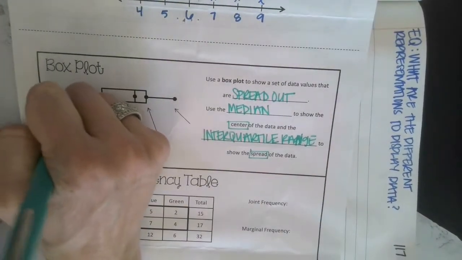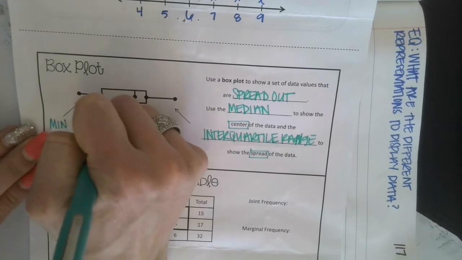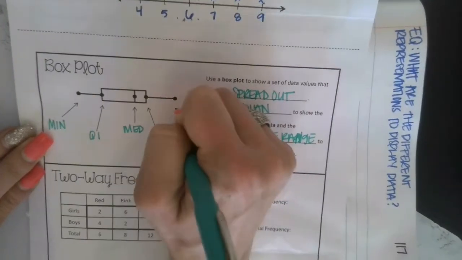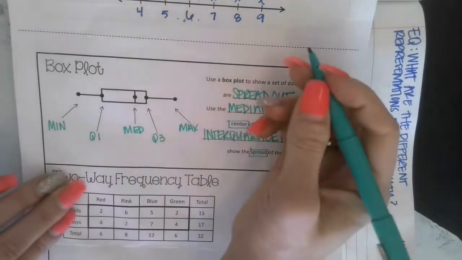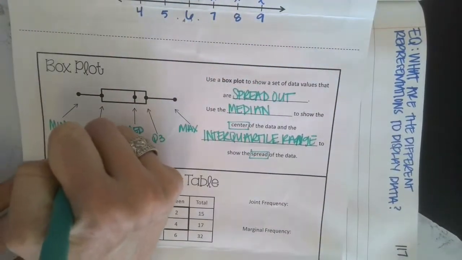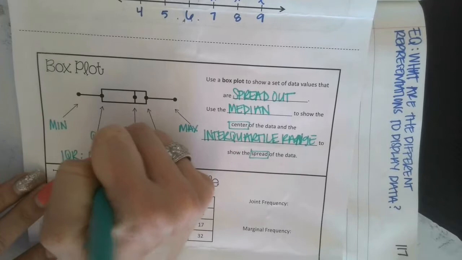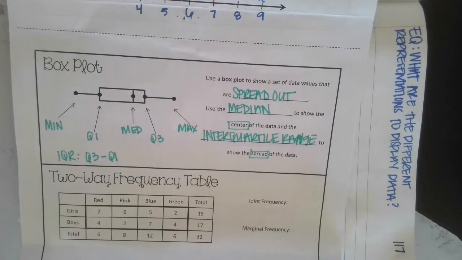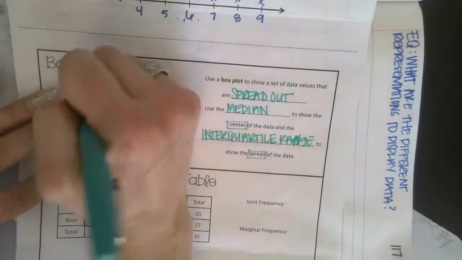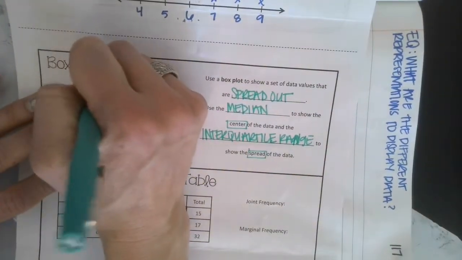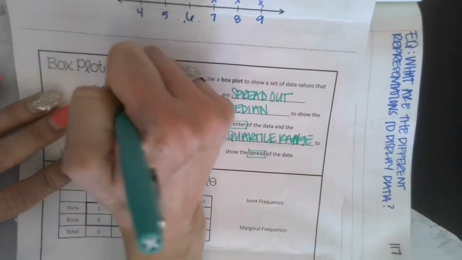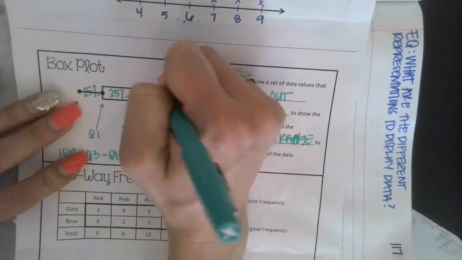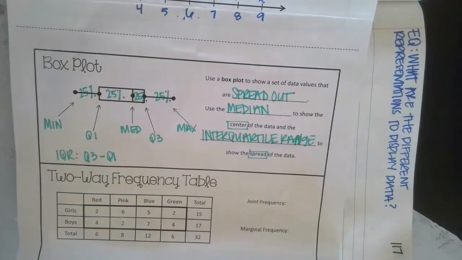On here, our five data points are our min, our quartile 1, our median, our quartile 3, and our maximum. And then my IQR is found by doing quartile 3 minus quartile 1. And lastly, the most important thing in my opinion that you're going to get asked a lot is that there's 25% of the data between all of my sections, even when it doesn't look like it.